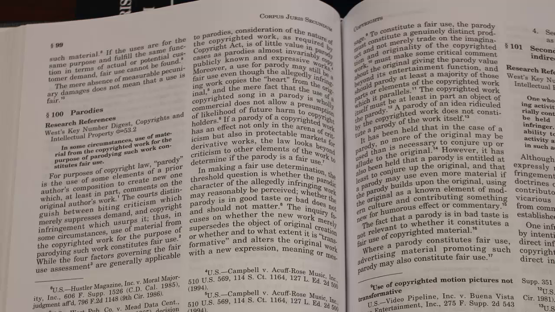So now in real life, we would of course just study the Nimmer treatise. We wouldn't come to this, but we're doing it as part of this research series just to teach you how to research in all different types of books. If you did not have a treatise, then you would need to know how to research in an encyclopedia.